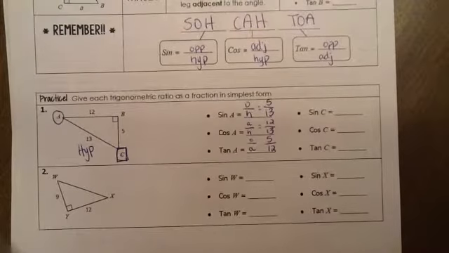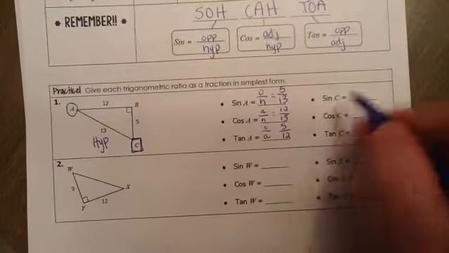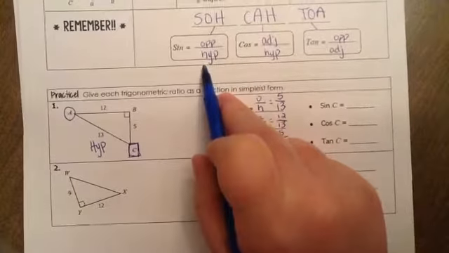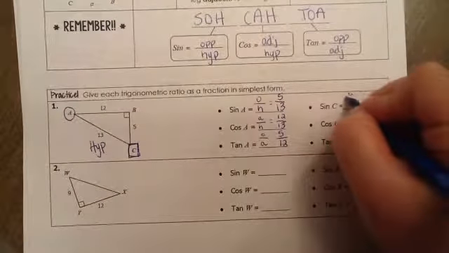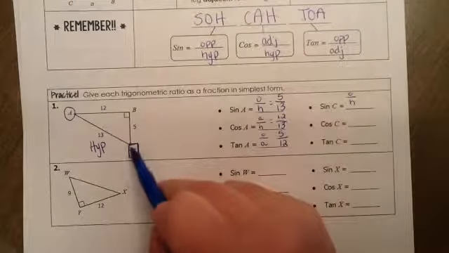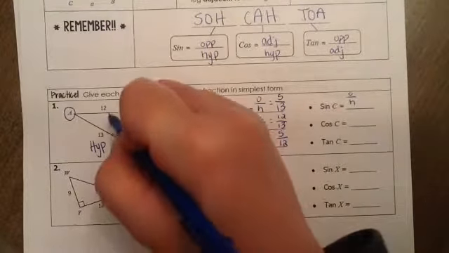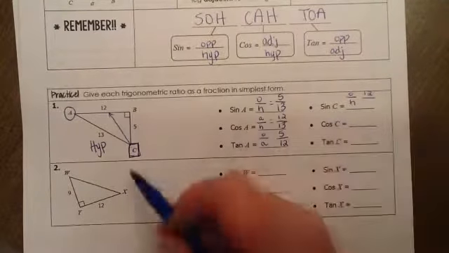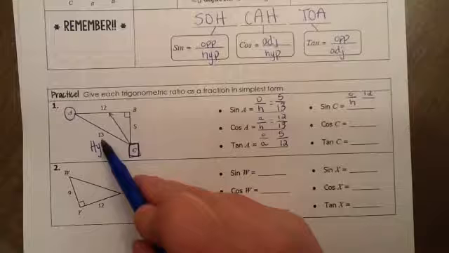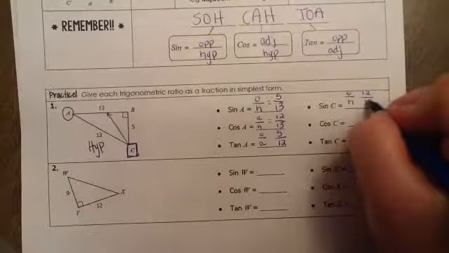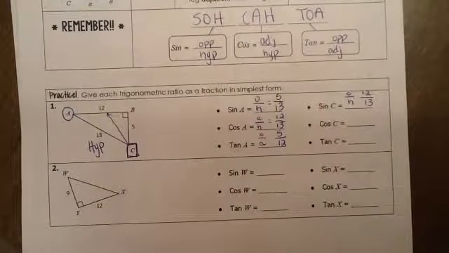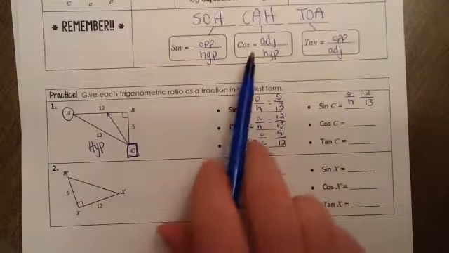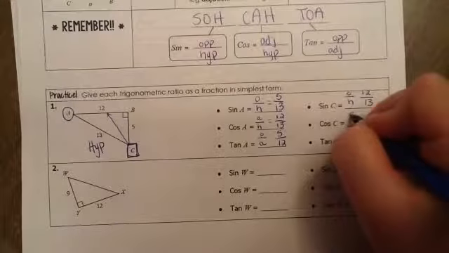Let's see how you did. Sine C, what are the two pieces we need to know for sine? Opposite over hypotenuse. Starting at angle C, which one is opposite? 12. And which one is always the hypotenuse in this triangle? 13. Cosine then. What do you need to know for cosine? Adjacent over hypotenuse.